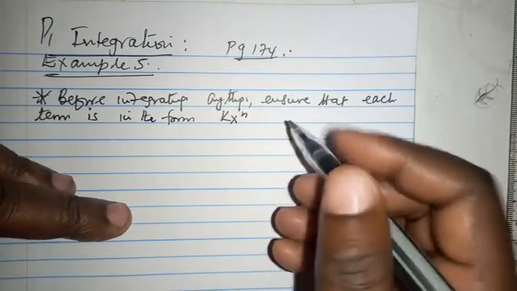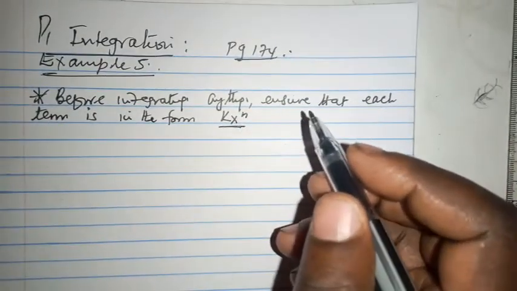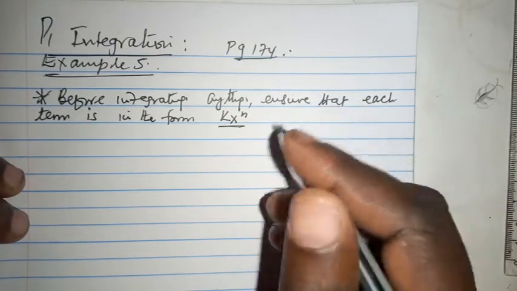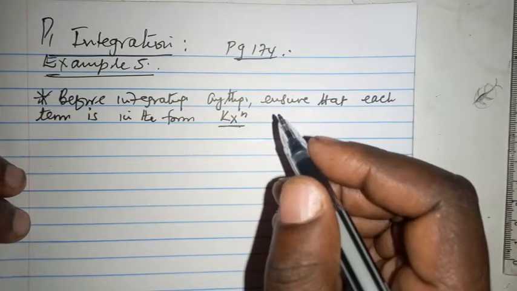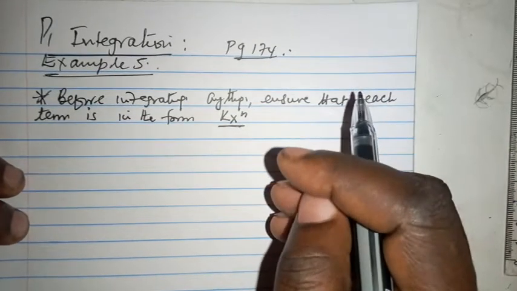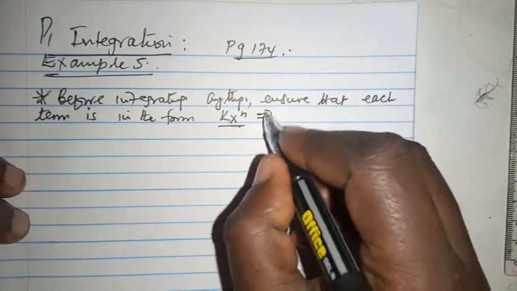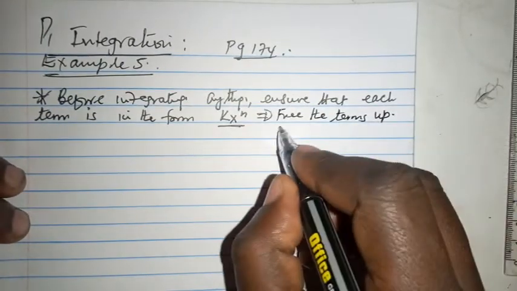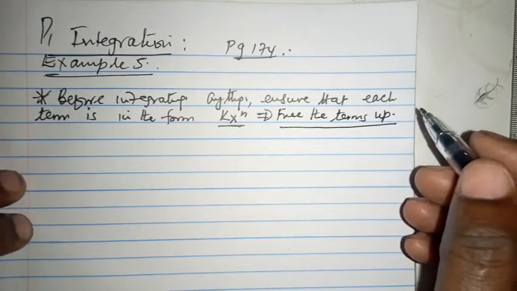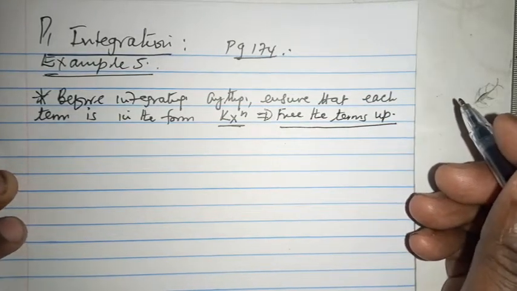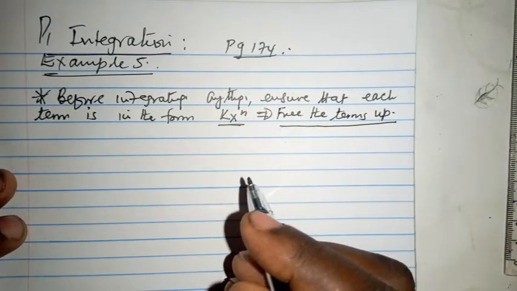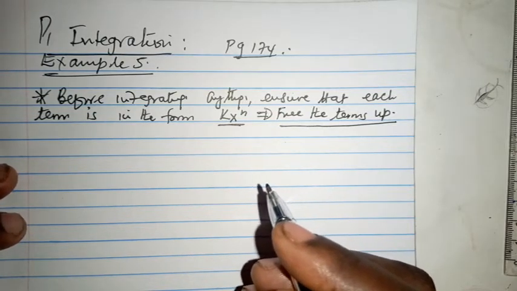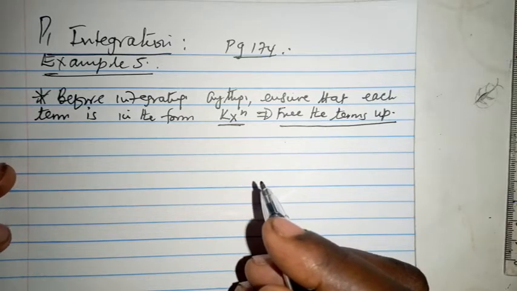The reason why we must ensure this happens is to easily bring the law of integration into the process, and I'm going to show you how. Sometimes some terms are not free, so you need to free the terms up. Make each and every term as free as possible. Let it not be connected to other denominators where x is at the denominator, or where brackets are not opened. First of all, clean it up by either dividing by x when it is at the denominator or by opening the brackets first.